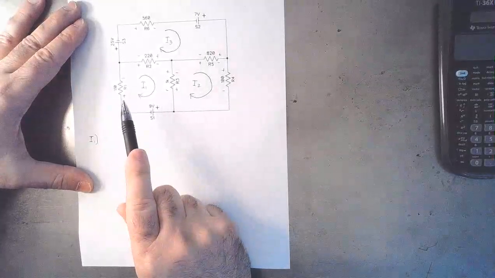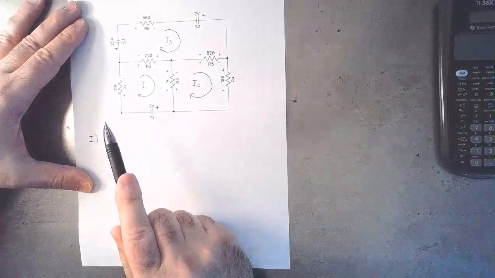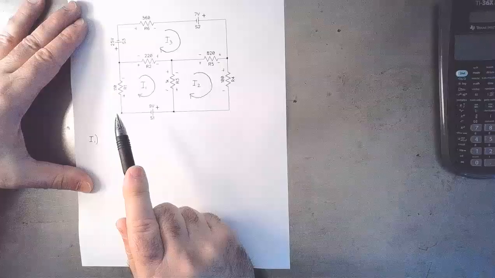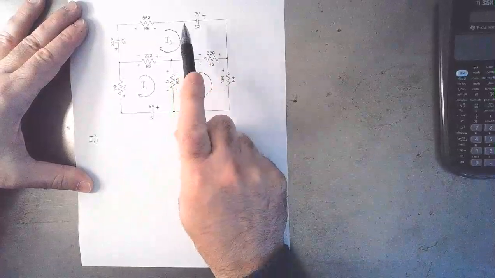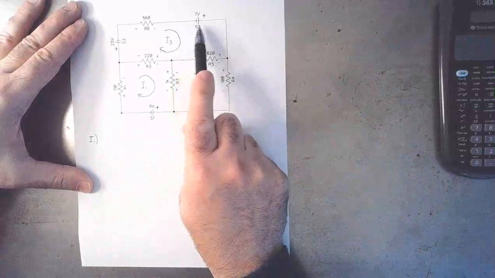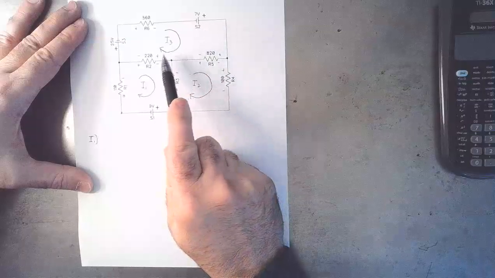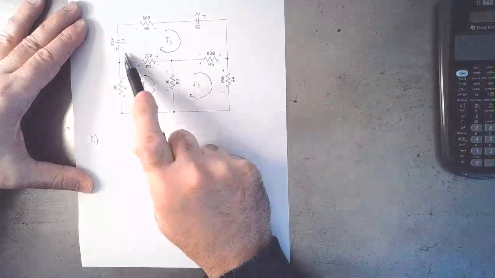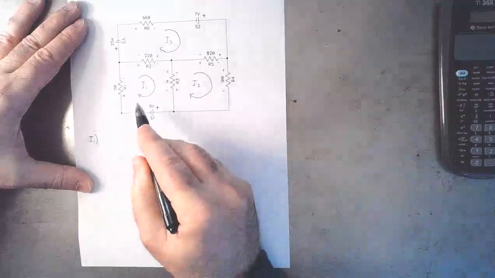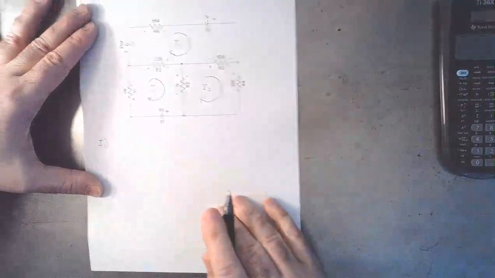If I pass through a resistor and it goes minus to plus, that is an increase. Same goes for a voltage source. So if I pass through this voltage source this way, it's minus to plus, so that is plus 7 volts. If I pass through this one this way, it's plus to minus, and so that is minus 25 volts. Let's get started in loop I1.